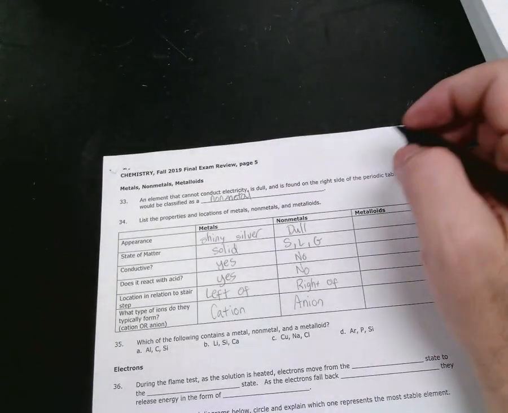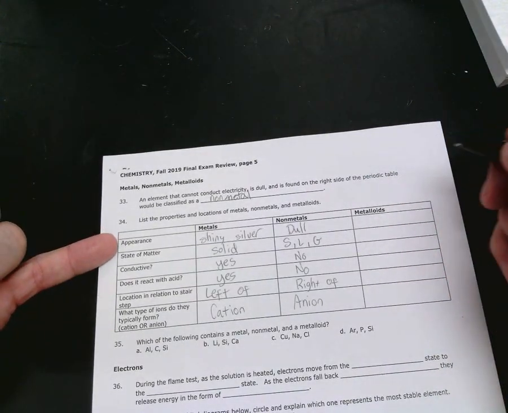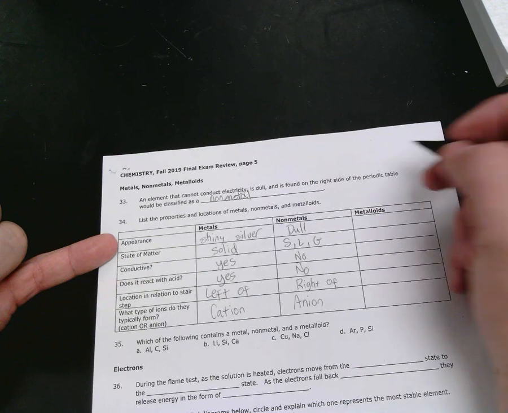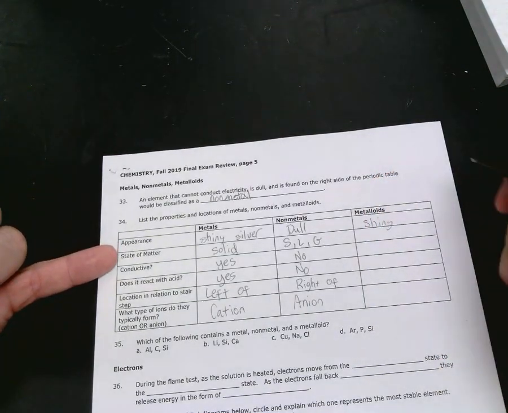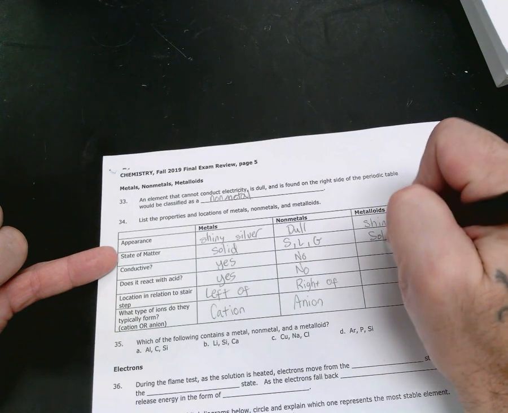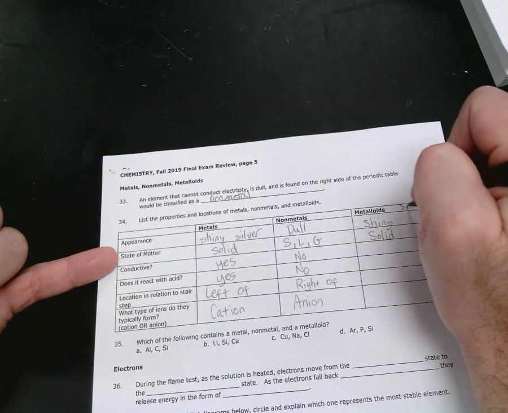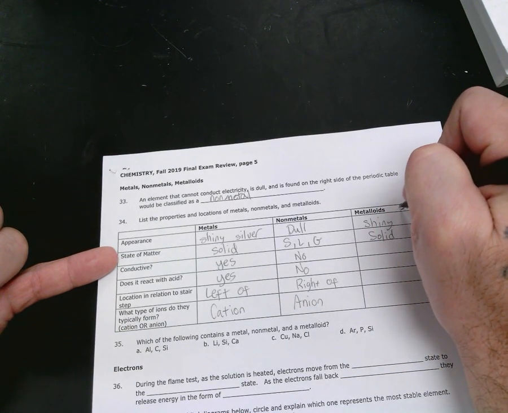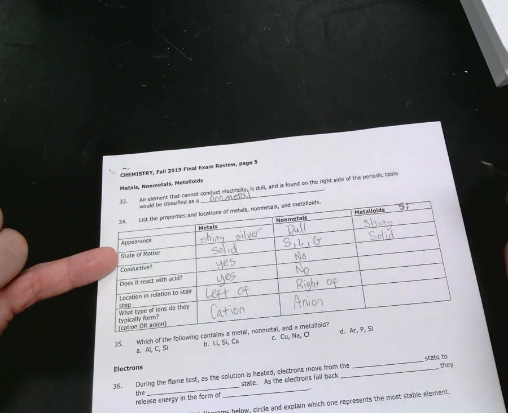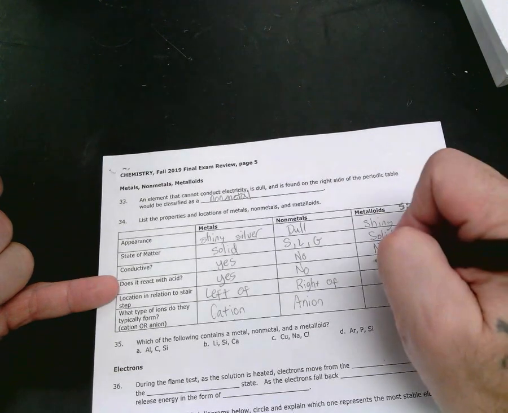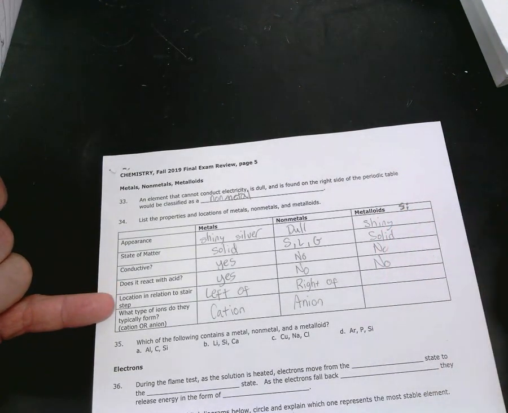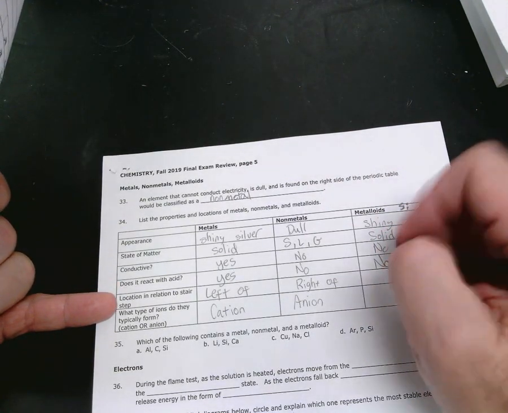Okay. Metalloids. Appearance. Well, I'm going to use silicon as my metalloid of choice here. And silicon is shiny. And state of matter, it is solid. But I'm going to specify that I've picked one metalloid, just in case you pick a different metalloid. Is it conductive? No, it's not conductive. Does it react with acid? No, it doesn't react with acid. Location. Metalloids are on the stair.